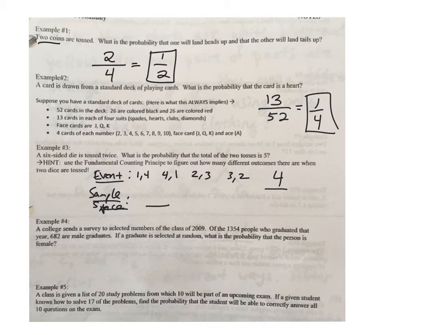So we can think about 2 events happening. The first event is one of the dice is tossed, and there are 6 ways that you can roll one die, times 6 ways that we can roll the second die. So the total sample space, there are 36 possible outcomes. So 4 out of 36 is going to be the probability that the total of the 2 tosses is 5. We can simplify that fraction and end up getting 1/9.